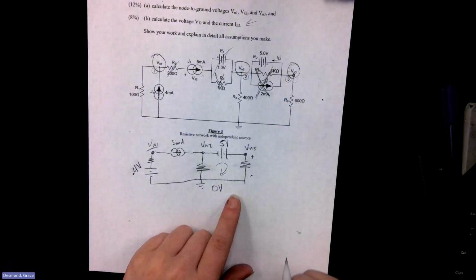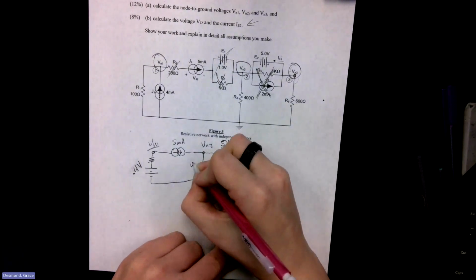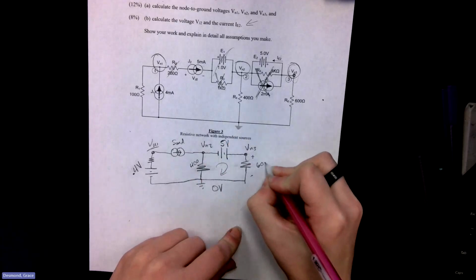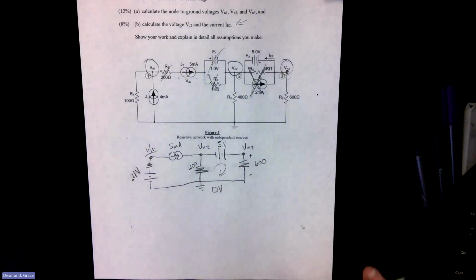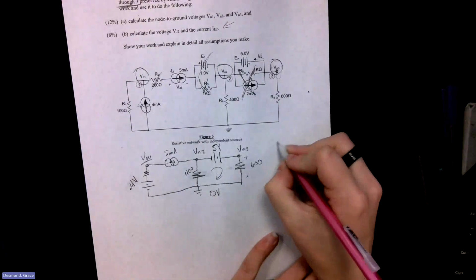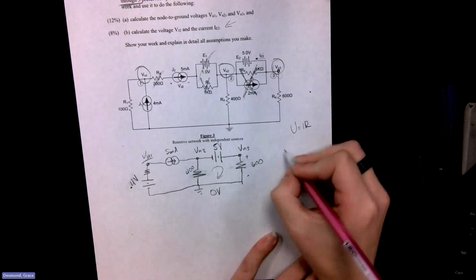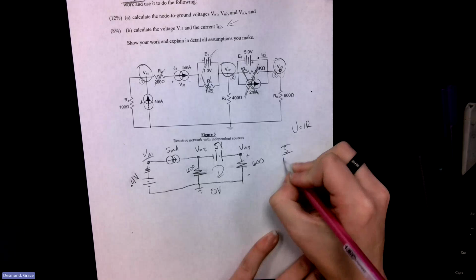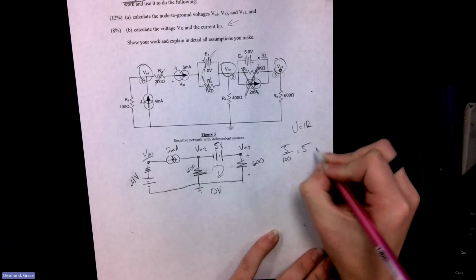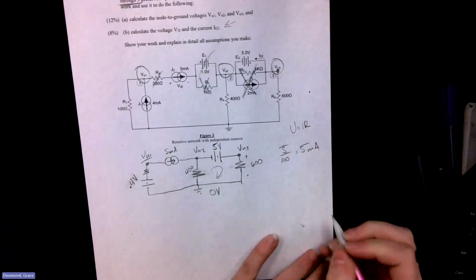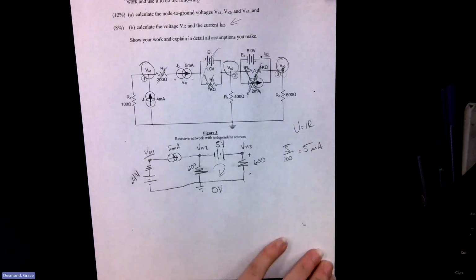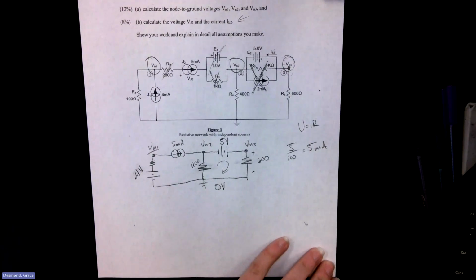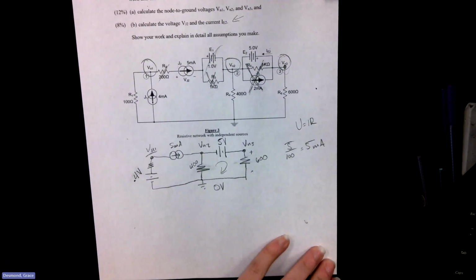So actual values, 400, 600. What is the current flowing there? 5 over 100 equals 5 milliamps. So what is 5 milliamps times 600?